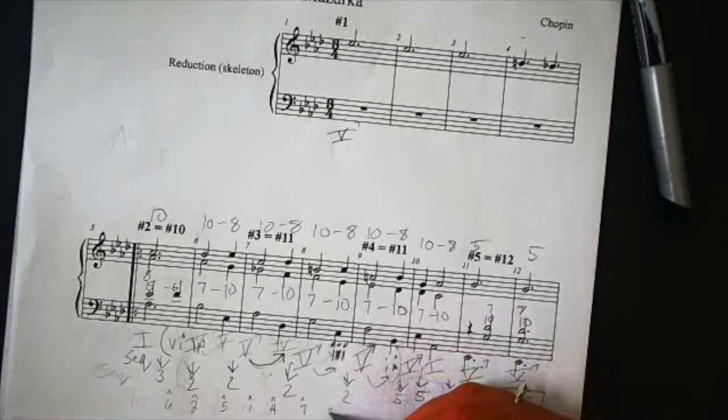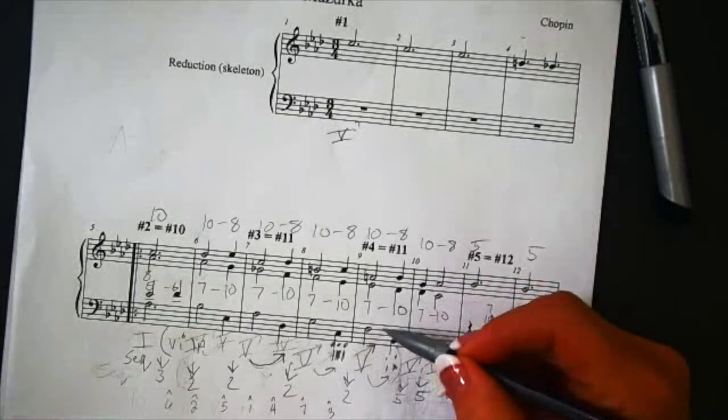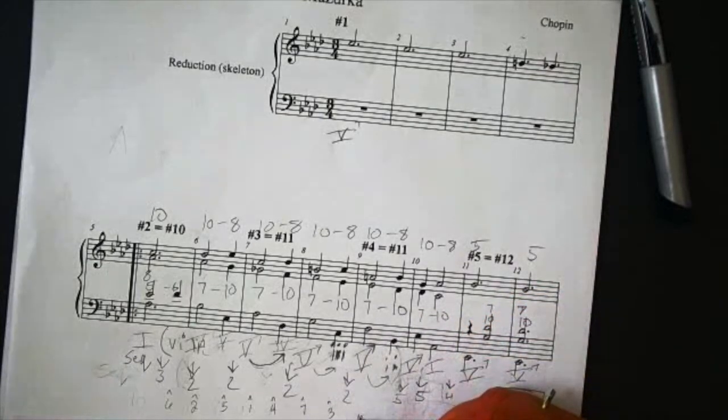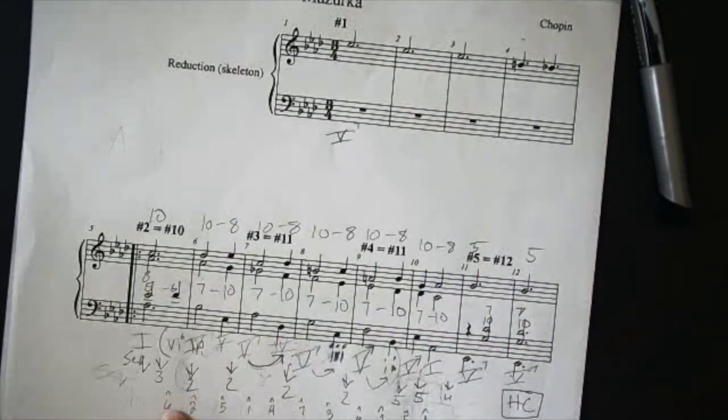The root of the 5 of 2 is 6. The root of this 2 chord is 2. The root of the 5/7 is 5, and then to 1. So if you're just looking at roots of adjacent chords, what are they doing? 6, 2, 5, 1, 4, 7, 3, 6, 2, 5, 1. Down by 5th. It's down by 5th.